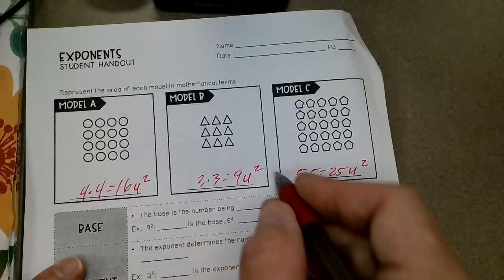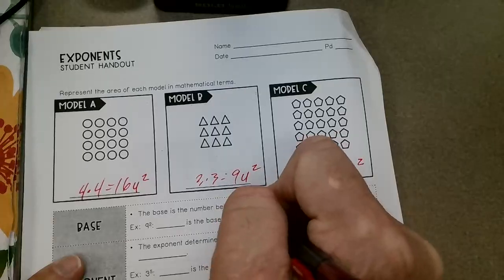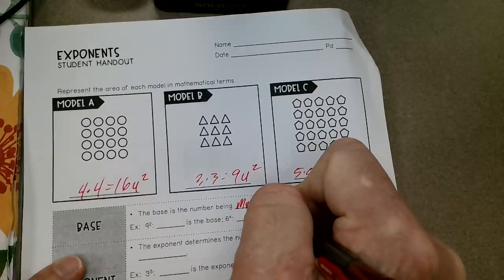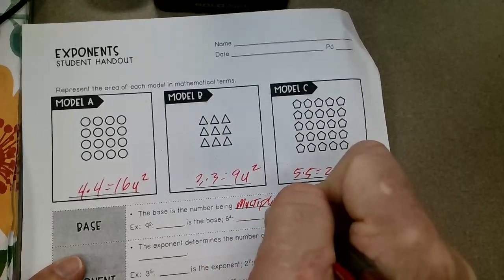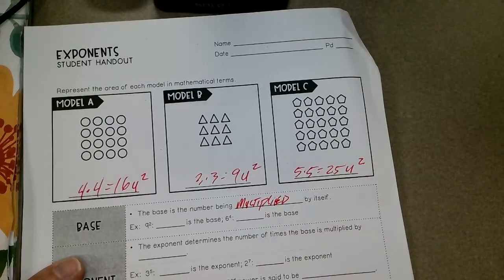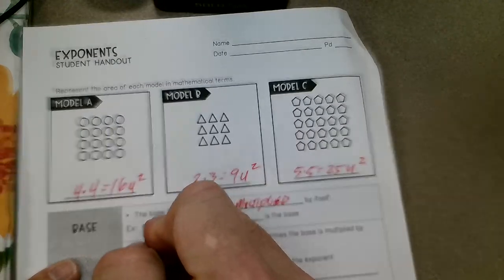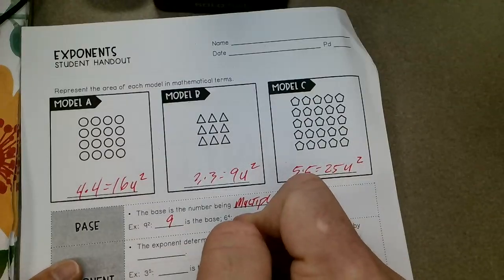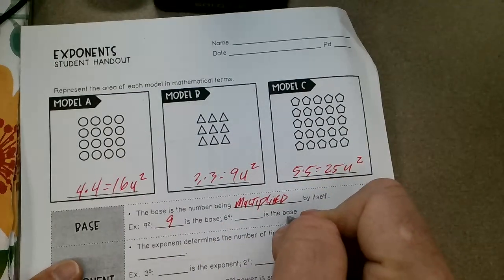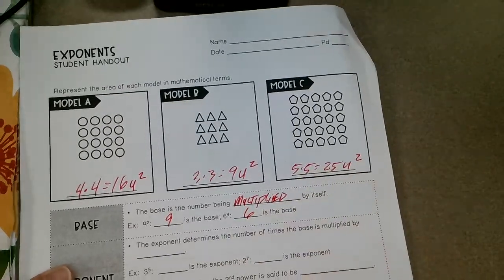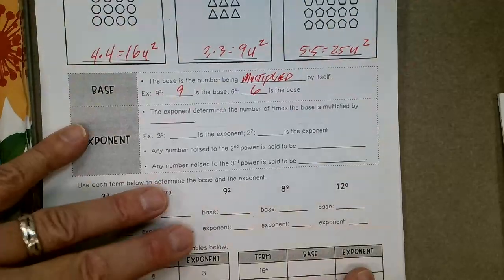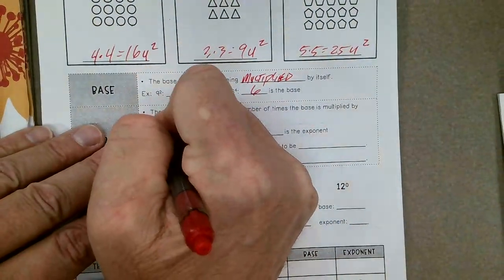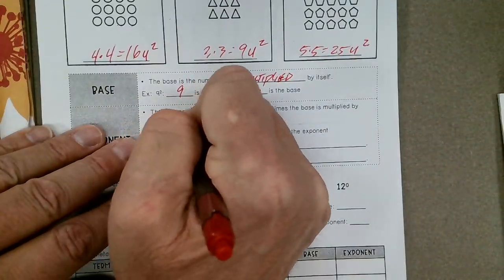The base is the number being multiplied by itself. An example, 9 squared, or 9 to the second power. 9 is the base. 6 to the fourth power. 6 is the base. The exponent determines the number of times the base is multiplied by itself.